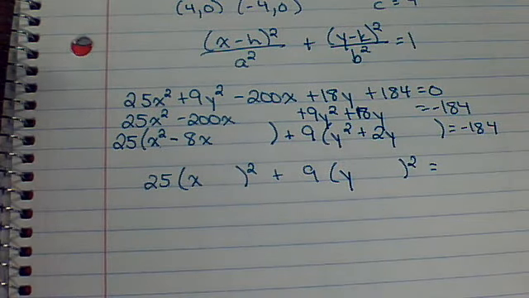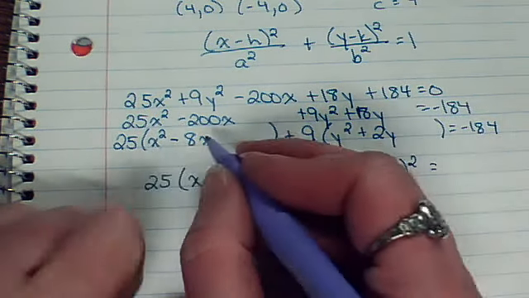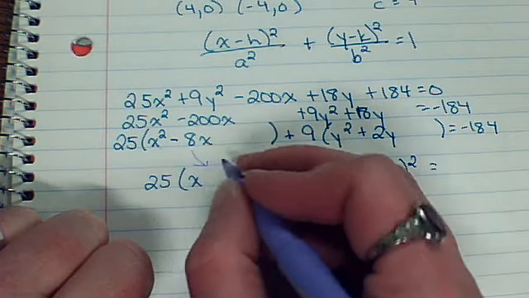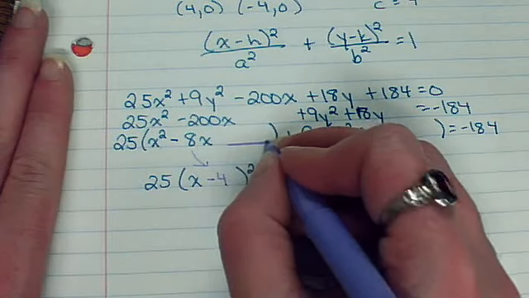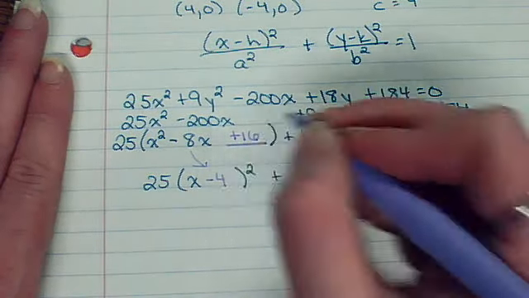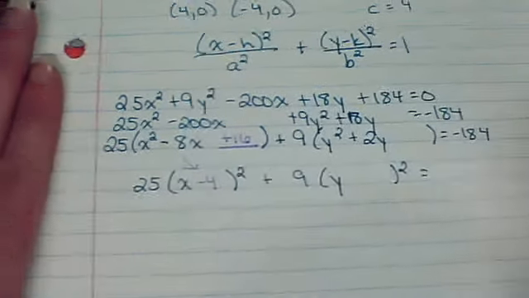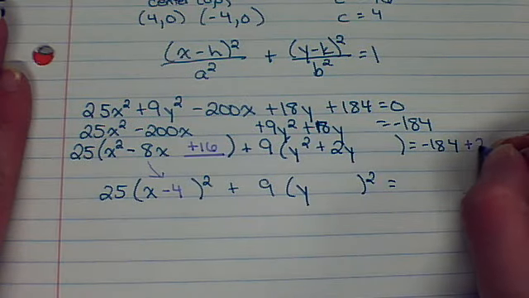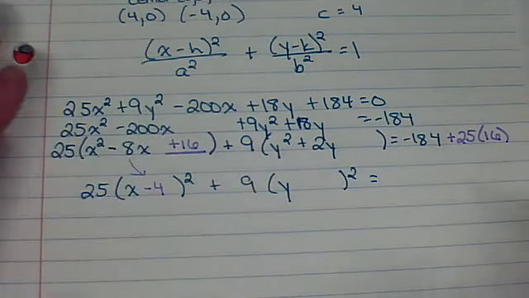Now comes the fun part. How is the number next to the x related to the middle term here? Well, it's half. So if I take half of that, I get a negative 4. So what's missing? What's that negative 4 squared? And that's plus 16. Now, to be careful there, because it's not just a 16. There's that 25 out front. So I'm really going to add a 25 times 16.